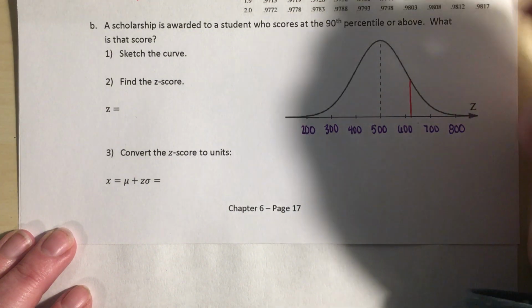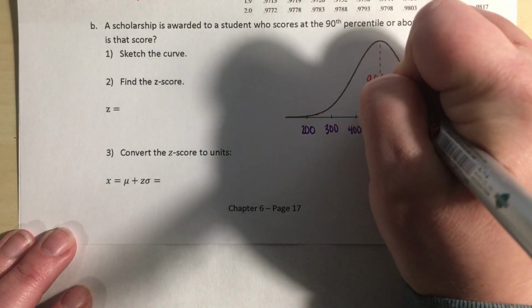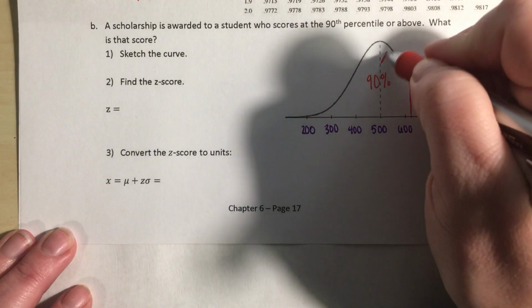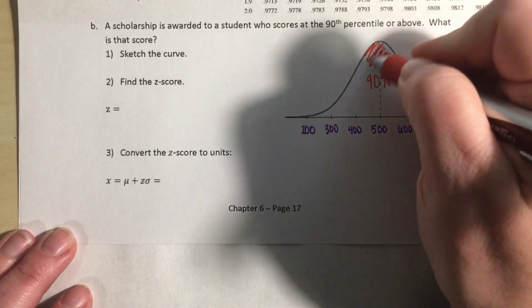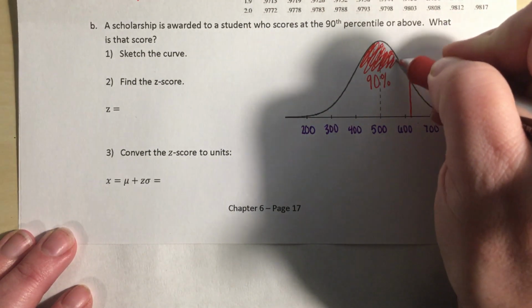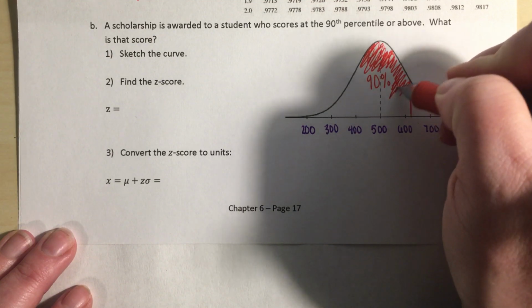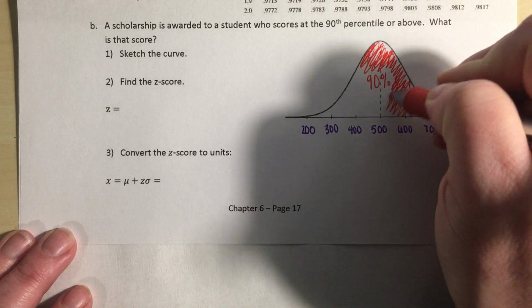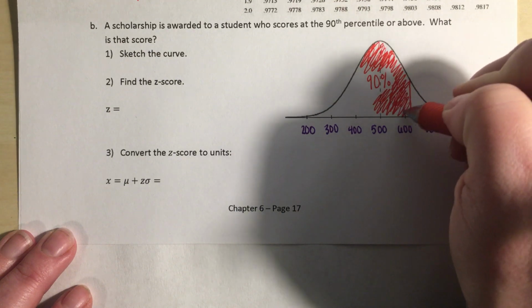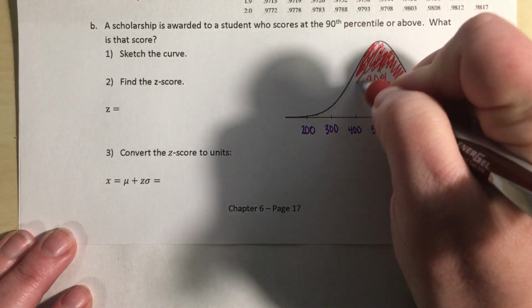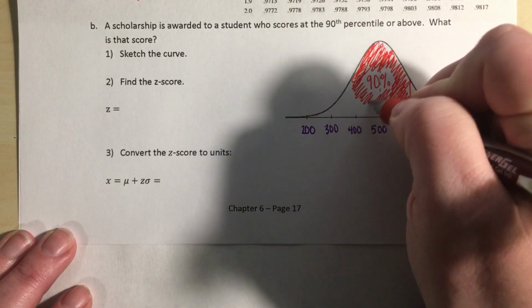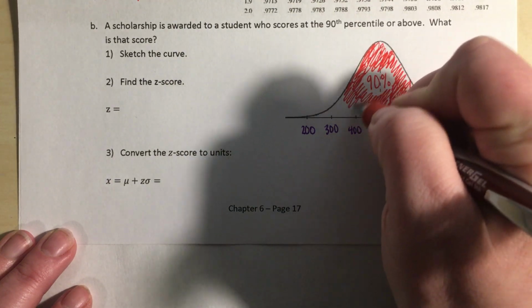So again, we don't know exactly where that's going to be, right? So we're going to shade in what we expect to be around 90% of our normal curve. A good portion, just not quite as much as we shaded in example A above, because that was 96%.